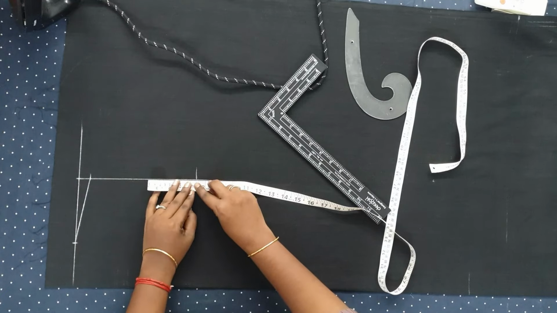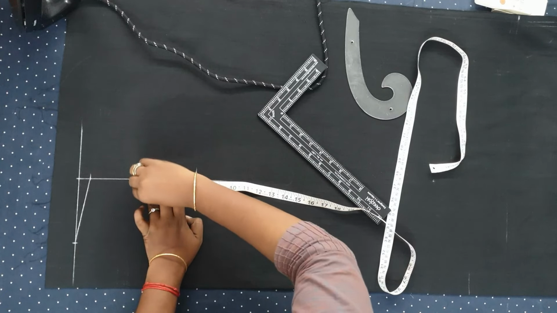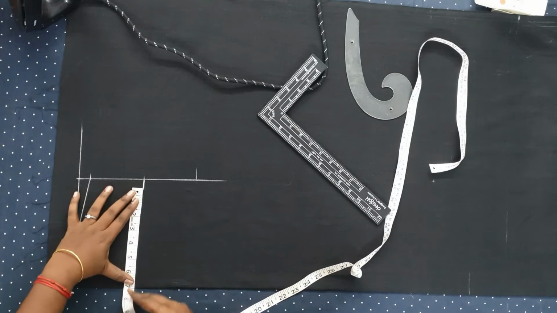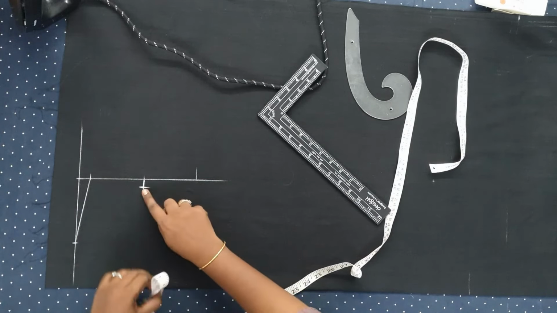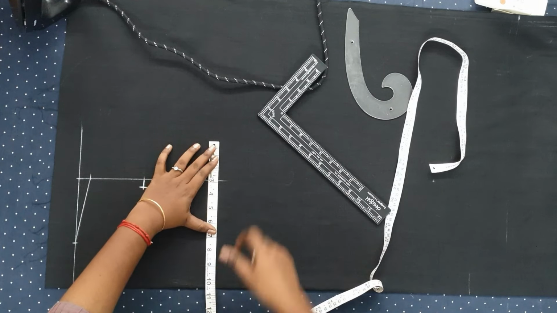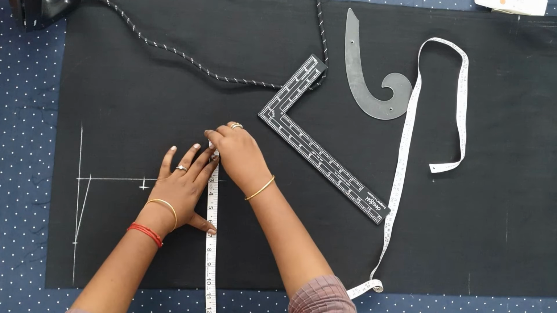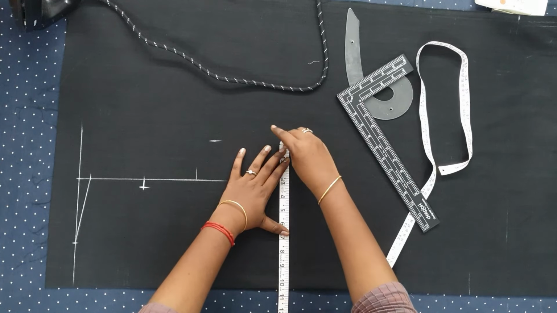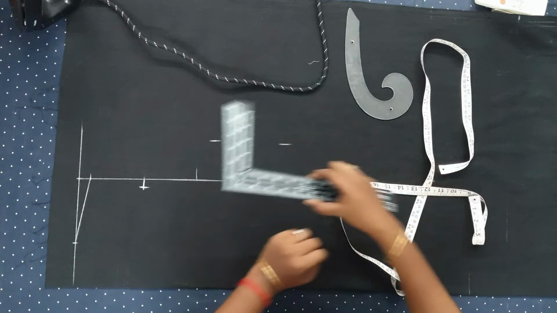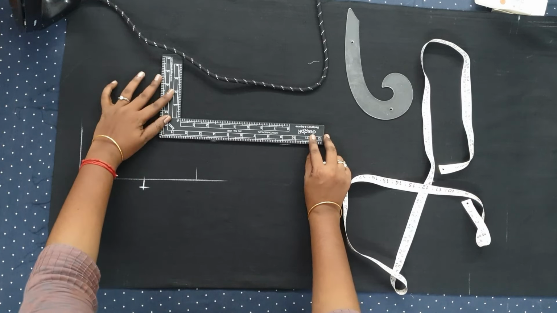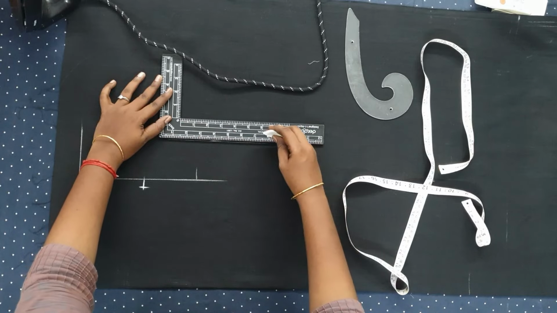Next step, fold the tape into half as shown here and mark a point. This is where we are going to measure the across back and mark across back divided by 2. Next, mark the bust circumference line parallel to the armhole depth line. The formula used here is bust plus 2 inches ease divided by 4. You can mark 2 points as shown here from the center back and join these two lines to draw a parallel line to the armhole depth line.